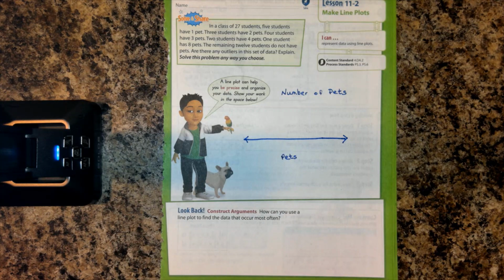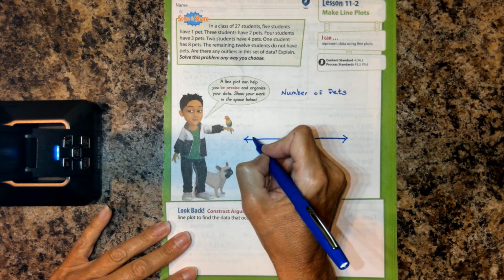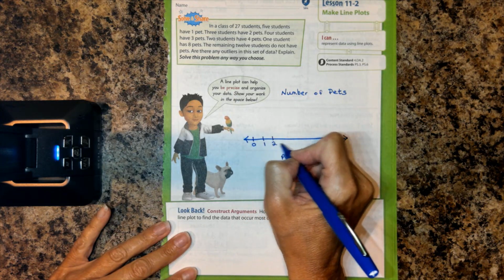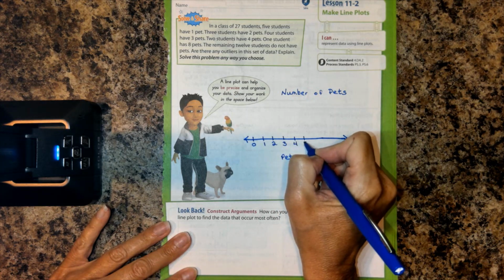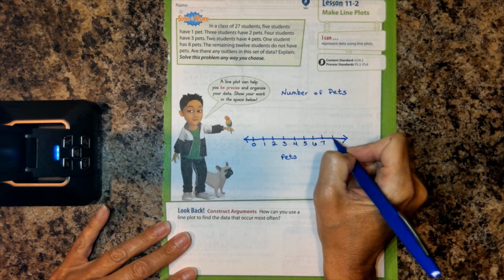And then you need to go back to the numbers that they gave you. We had students who said 1 pet, 2 pets, 3 pets, 4 pets, 8 pets, and 0. And we do have to include 0 on our number line because we had several students who gave that as their answer. So we're going to go from 0 up to the number 8, since that was the highest option that someone gave us.